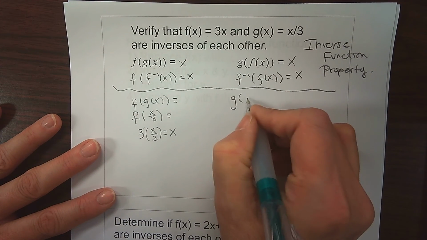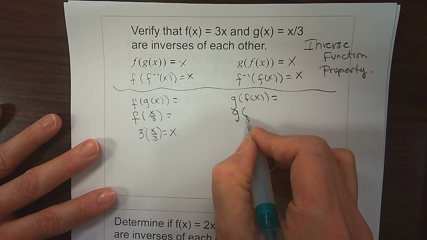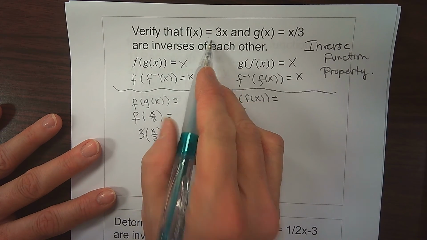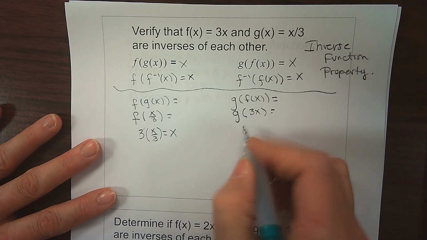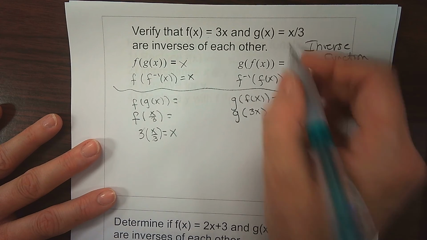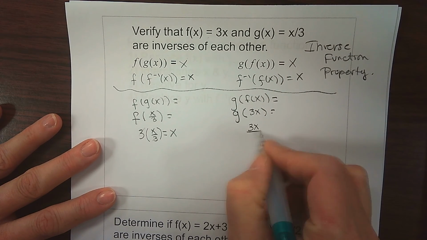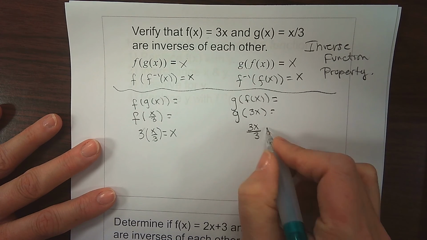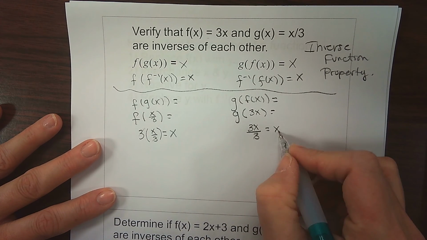Let's try it in the other order. So I'm going to calculate g of f of x. That means I'm calculating g of, let's see, f of x is 3x. So I'll put a 3x in here. And let's see, that means that in this function g of x, I'm going to write 3x in place of x, and then it's over 3. And now those 3's cancel each other, and so I just get x.